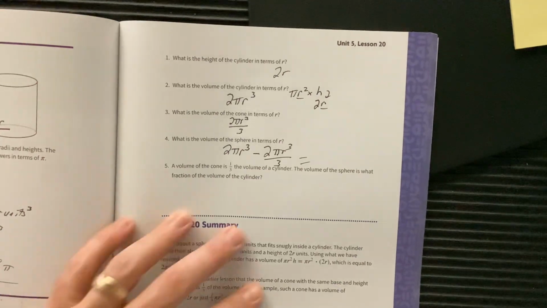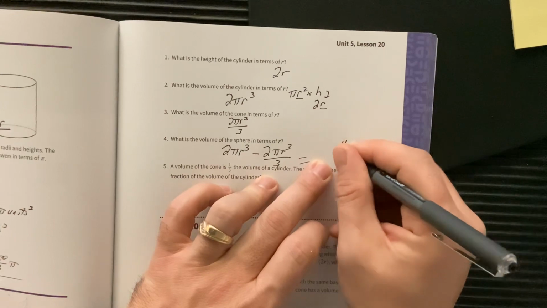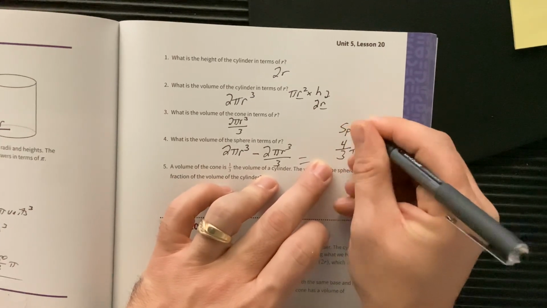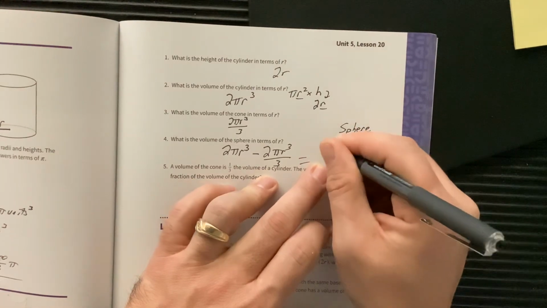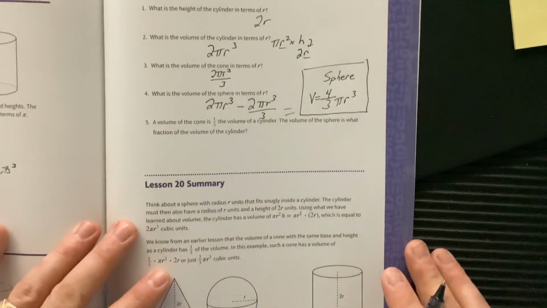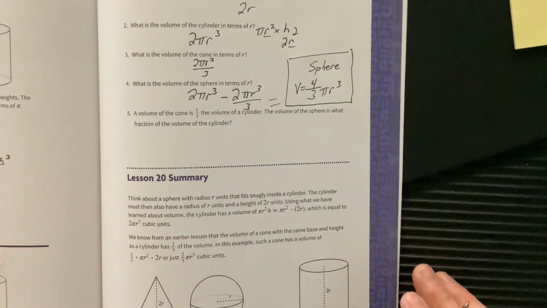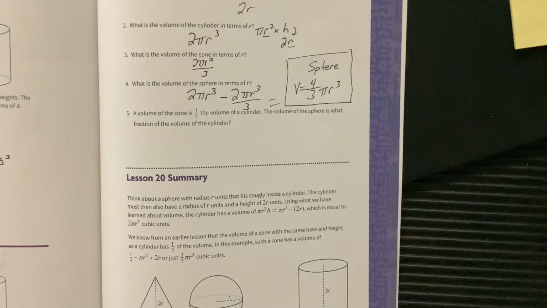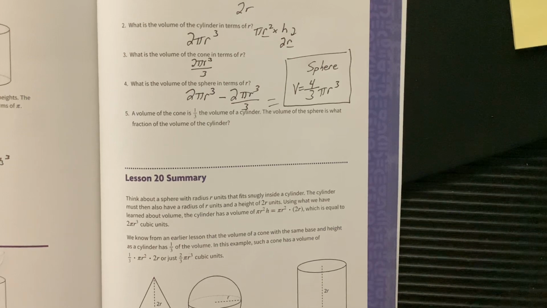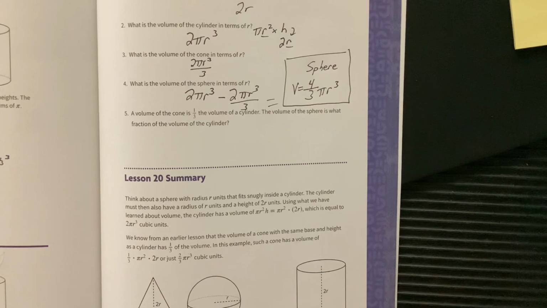And I'm going to give you the formula right now for it. So one last formula. Volume of a sphere: 4/3 pi r cubed. So wherever you have all your formulas listed for cylinder and cone, add the third shape.